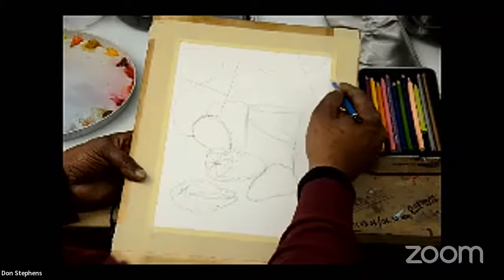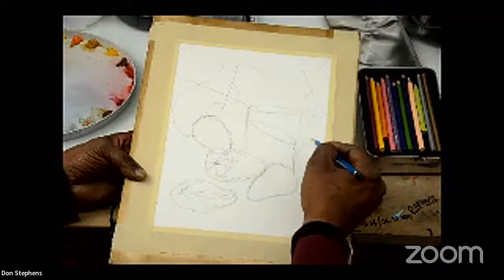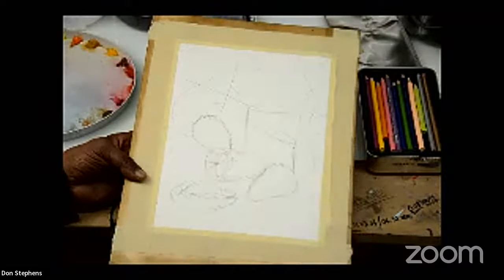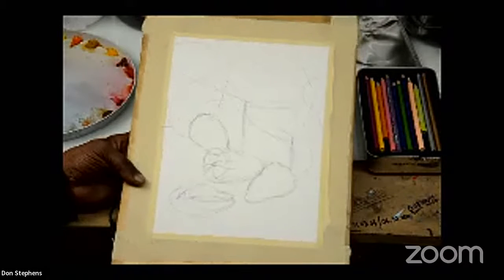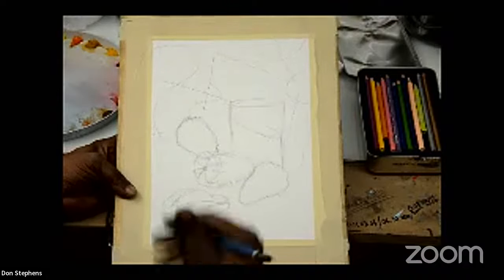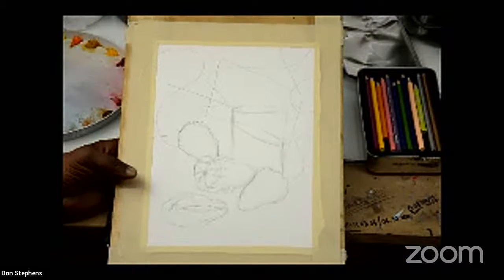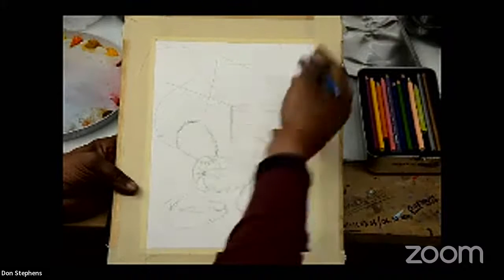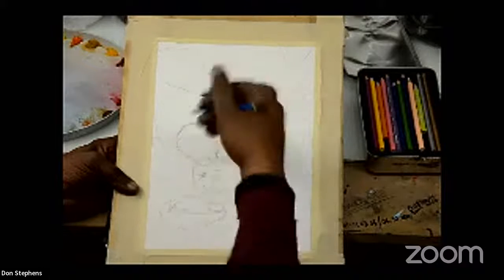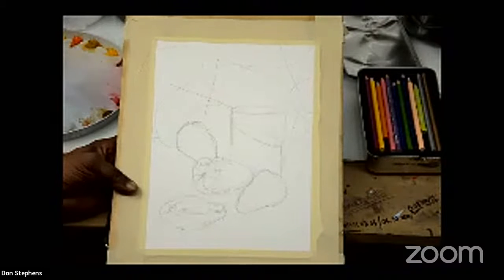Maybe another curve over here to break up space to go to this strawberry here. So you see what's happening. I'm just breaking up space. I'm using that concept that we talked about, everybody, where you can use a curvilinear line, an angular line to break up space. Hard edge, soft edge idea.